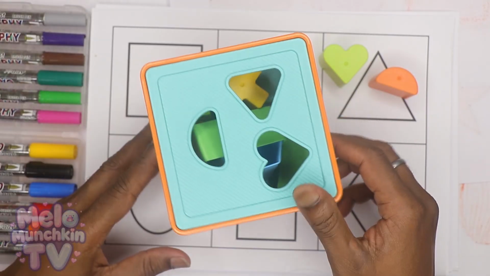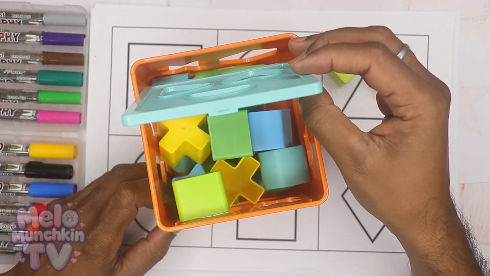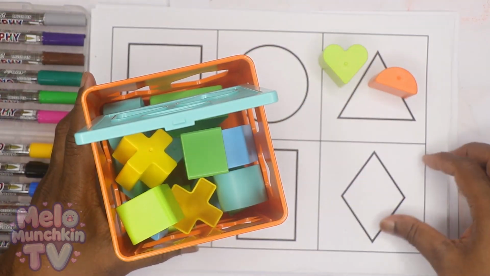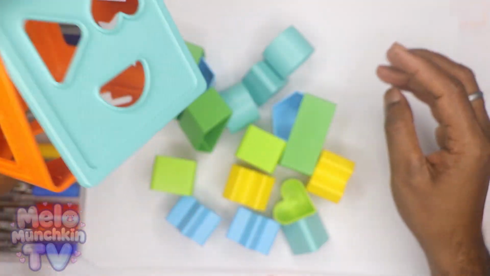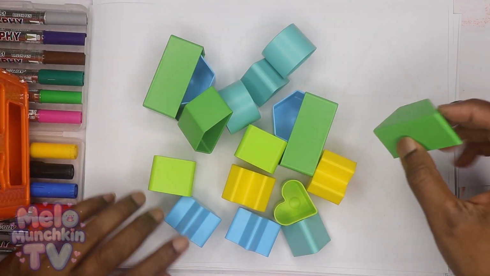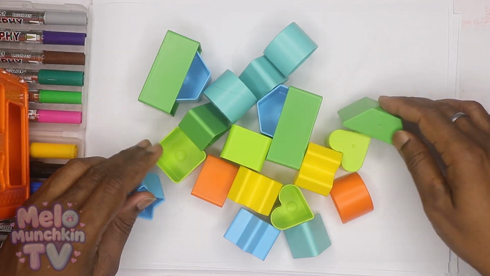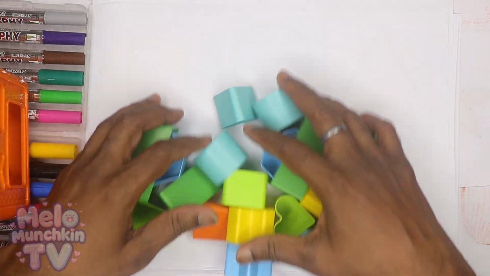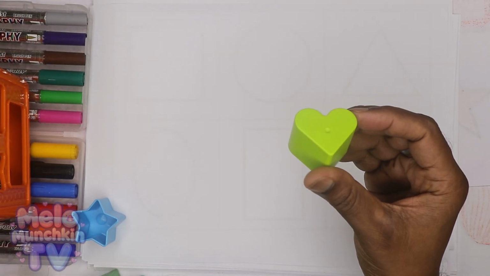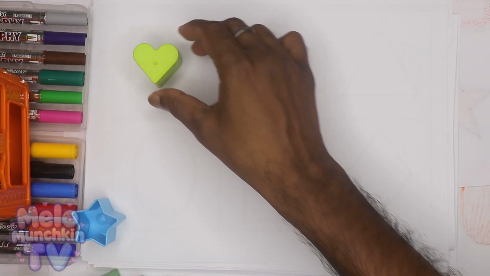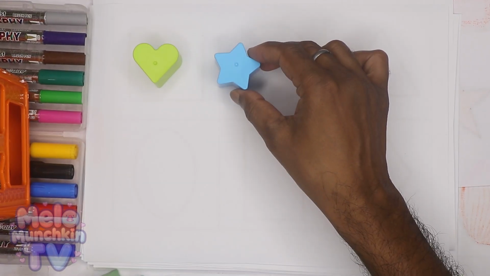Let's open it. I think from here it will open like this. And now I'll take out all the shapes. So here we have different shapes. So let's see one by one. This is heart. This is a heart. This is star. This is a star.